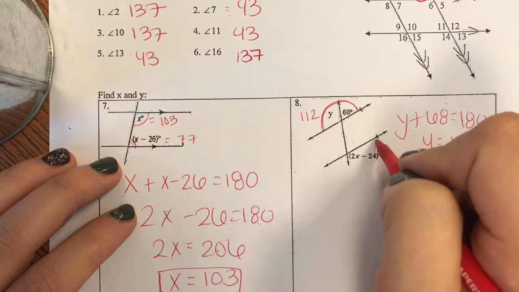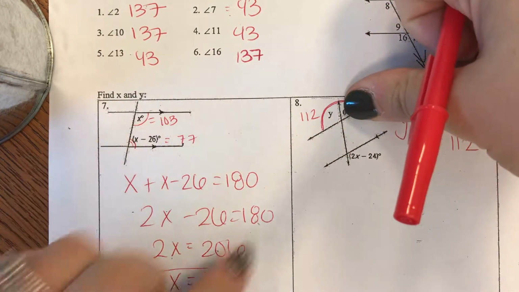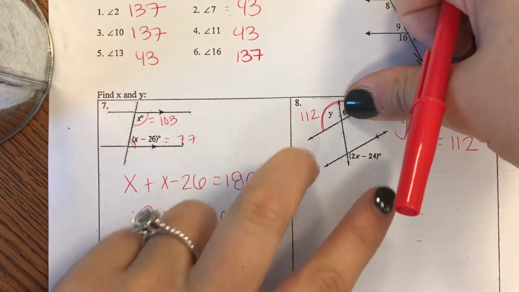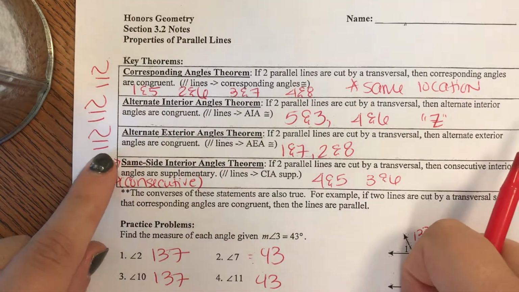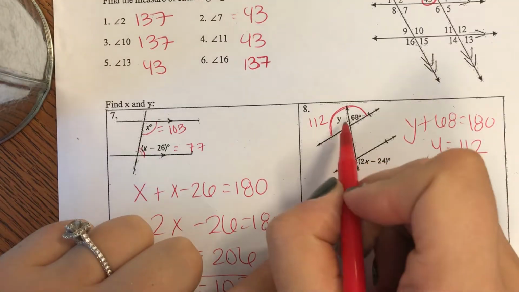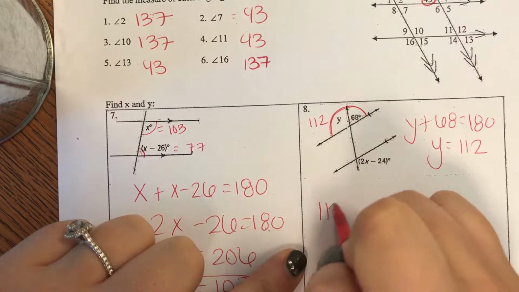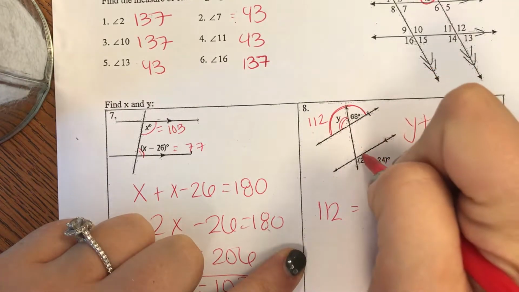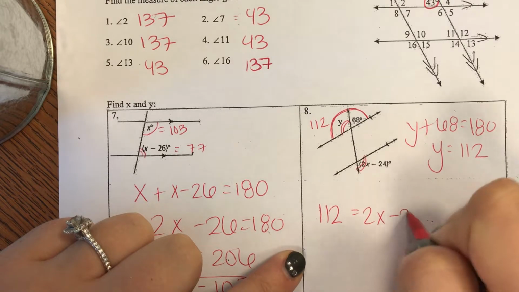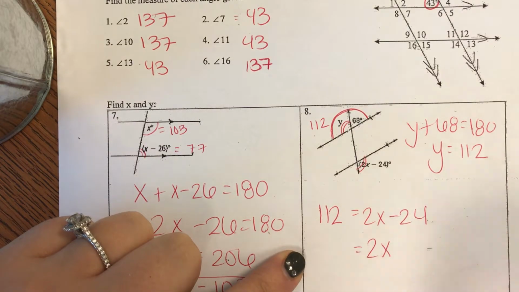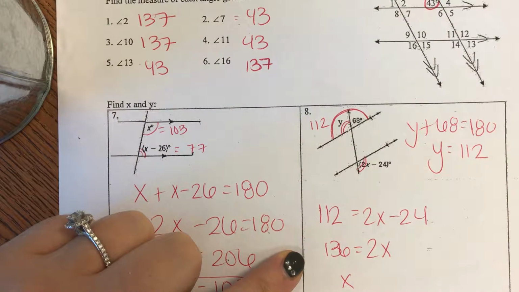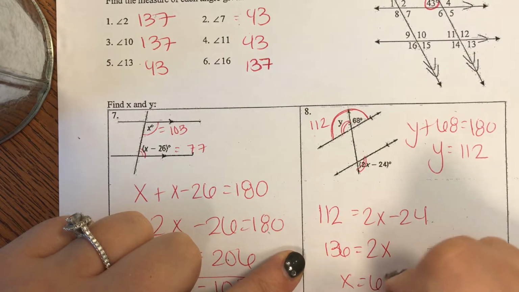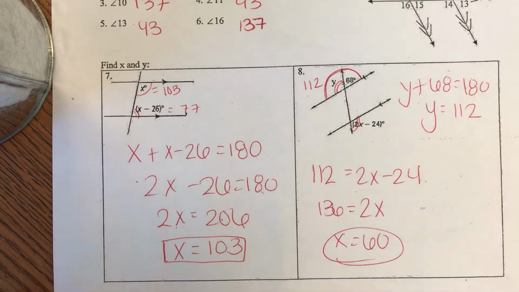Now I can look at this angle over here. Forget about 68 for a second. Y, which is now 112, and this angle here are alternate exterior angles, and alternate exterior angles are congruent. So Y, which I can replace with 112, is equal to this angle over here, which is 2x minus 24. So x would equal 60.